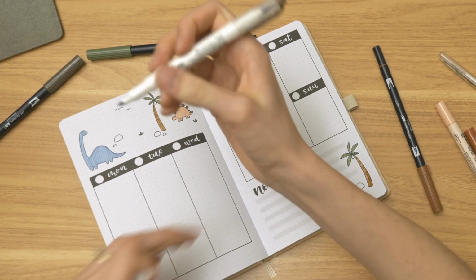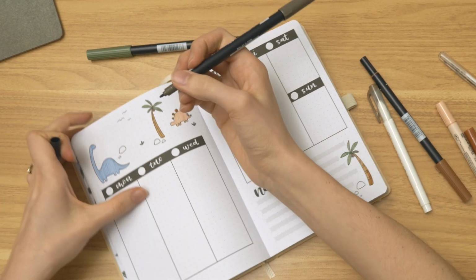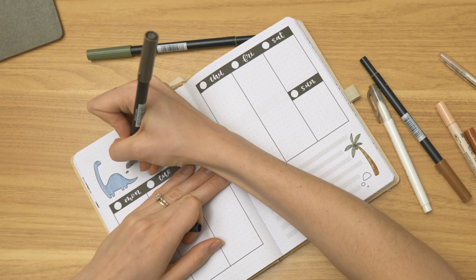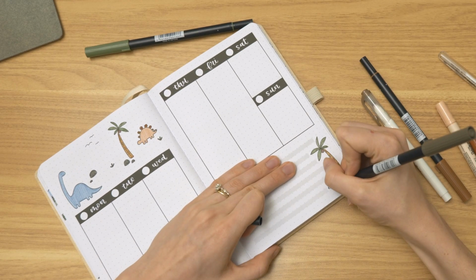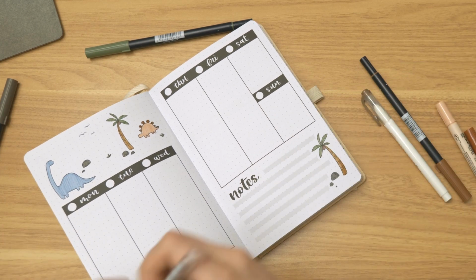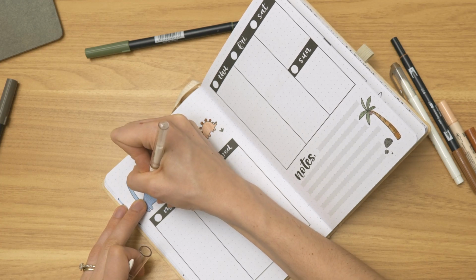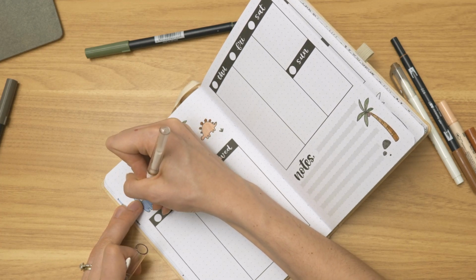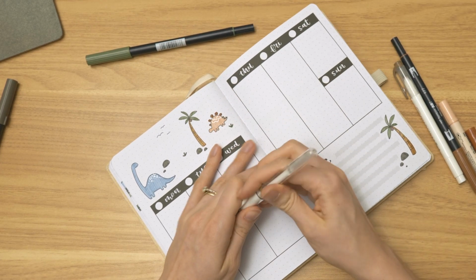And then the weekly spreads here, of course, could also be used for planning or for memory keeping. So I feel like this is really a versatile thing, just like a regular empty bullet journal, but minus all the work of coming up with themes and drawing them. So anyways, this is the weekly spread. I'm only going to color one in, even though of course there are actually 5 weekly pages so that you have enough space for the whole month. And let me know what you think about this theme.